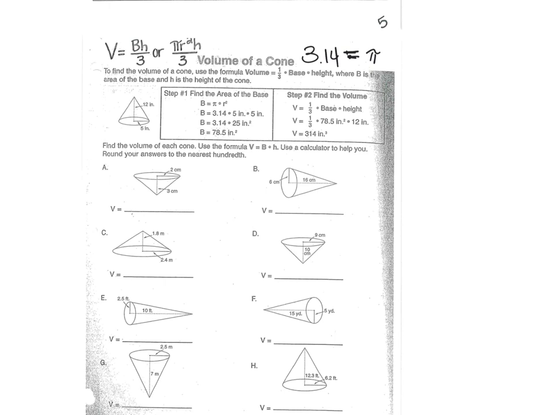And then you would take the r squared, which is just saying 5 times 5, or you can say 5 squared. And that gives us 25, and you say 3.14 times 25, and it gives you the 78.5 inches squared for the base. Well, that's just for the base. So we plugged that in. We plugged in the height, which was 12 right here, and then we plugged in that 1/3. And so you're going to say 1/3 times 78.5.